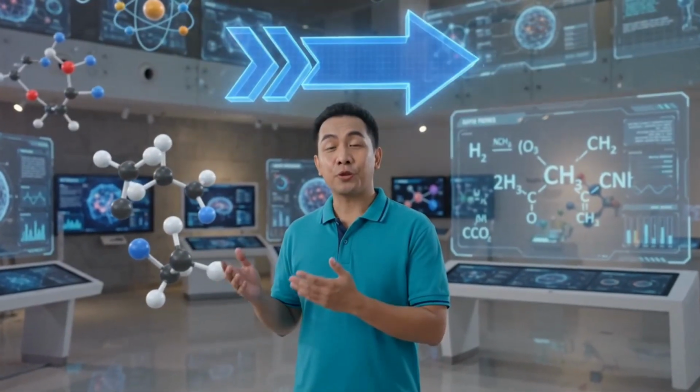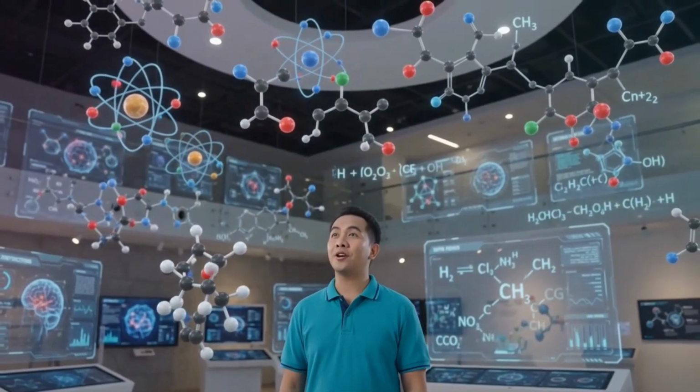Scientists use chemical equations as a universal language to describe what happens before, during, and after a chemical reaction. The substances we start with are called reactants, while the new substances formed after the reaction are called products. The reaction arrow shows that reactants are transformed into products through a chemical reaction. It tells the story of change.